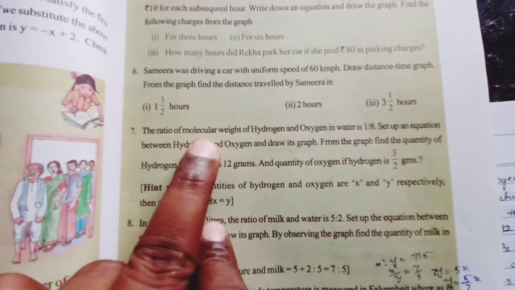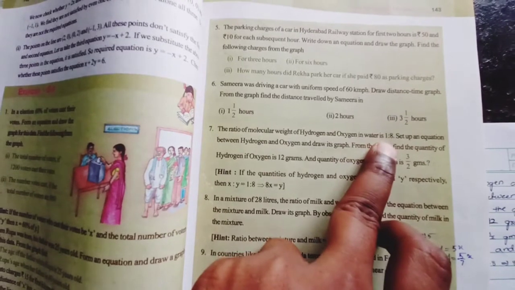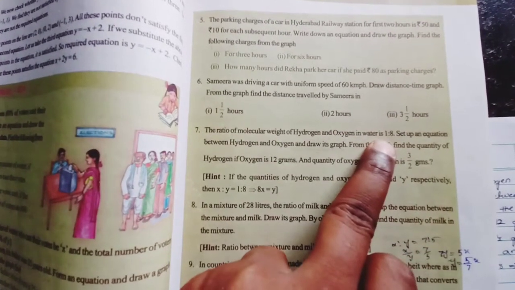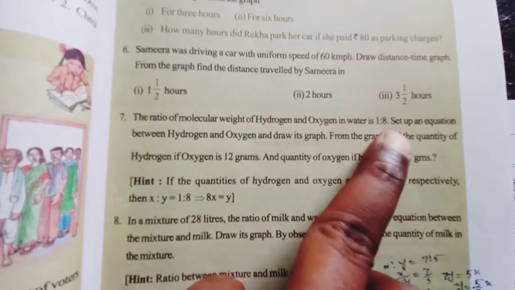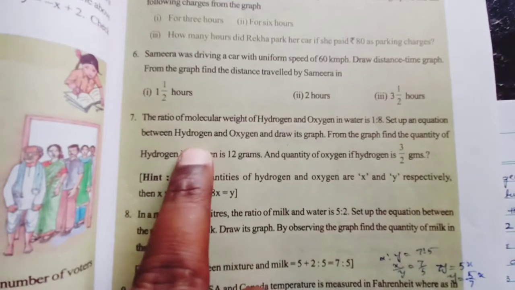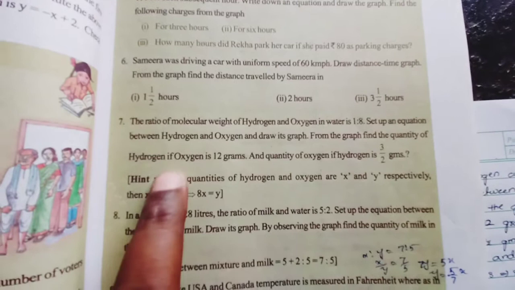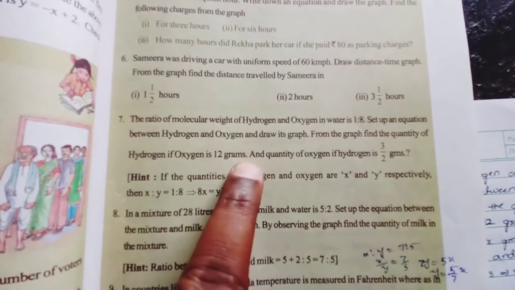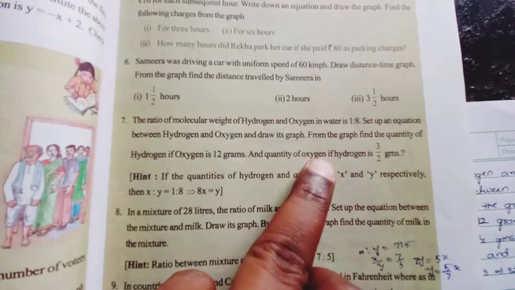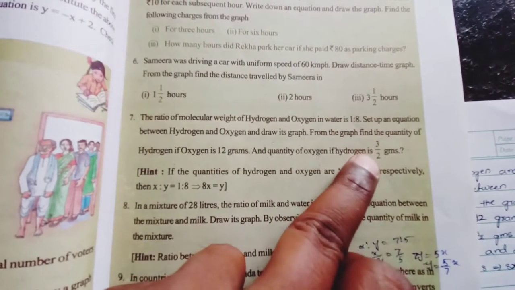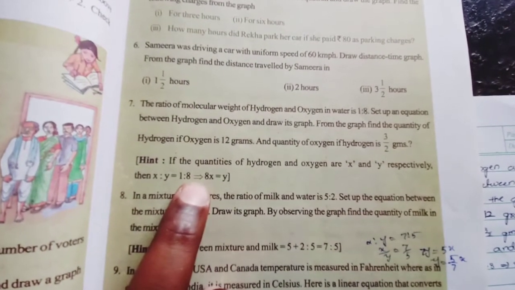A ratio of molecules weight of hydrogen and oxygen in water is 1:8. Set up an equation of hydrogen and oxygen. Draw the graph. From the graph, find the quantity of hydrogen if oxygen is 12 grams. If oxygen is 12 grams, what will be the hydrogen? Find the quantity of oxygen if hydrogen is 3/2 grams. So here x is to y equal to 1:8.